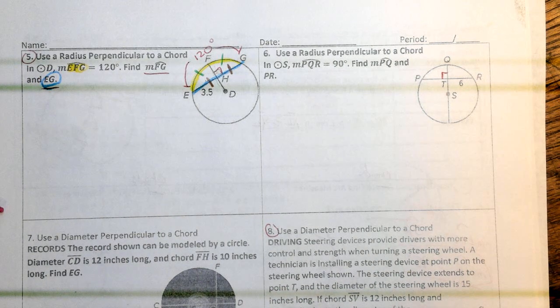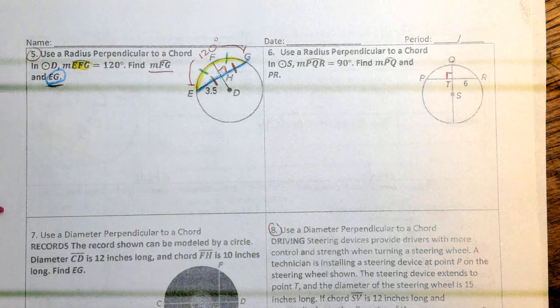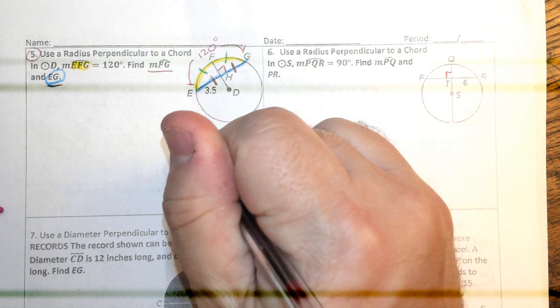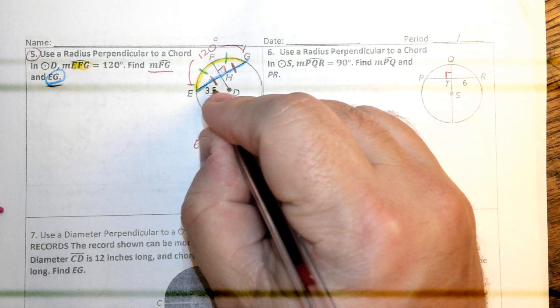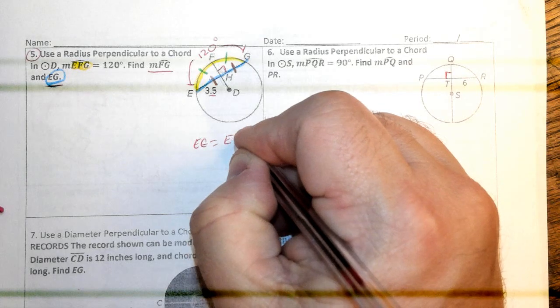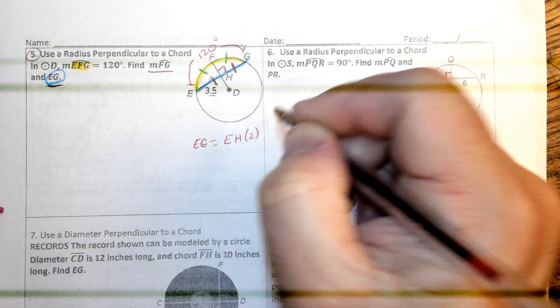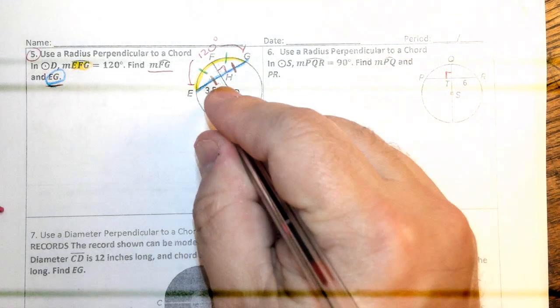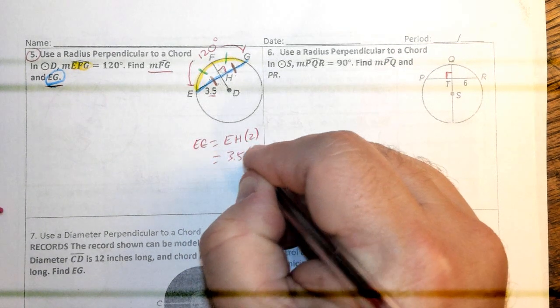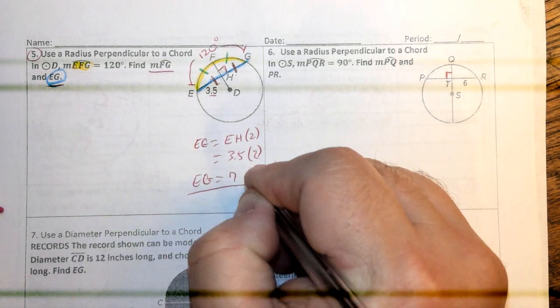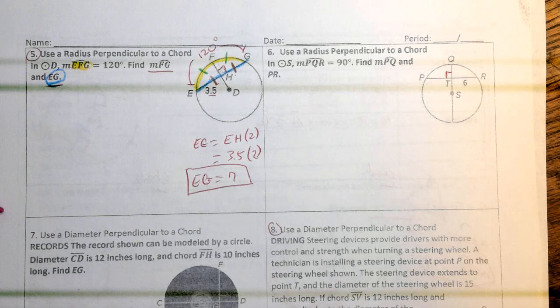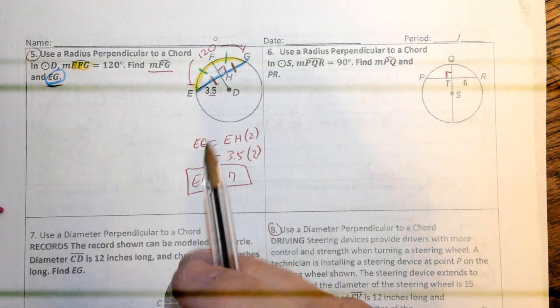Let's see, hang on one second. Okay, so let's start with EG. So EG, that's the whole line here. We can see this goes to EH. It's EH times 2 because these are congruent. We have EH, so EH is 3.5. 3.5 times 2 is 7, so EG equals 7. So that was easy enough, right? The other one's even easier.